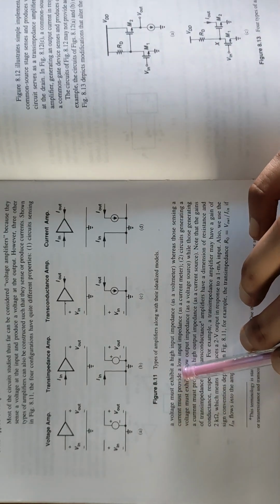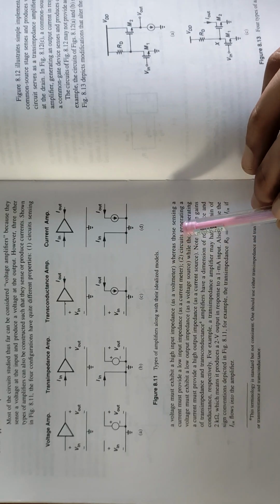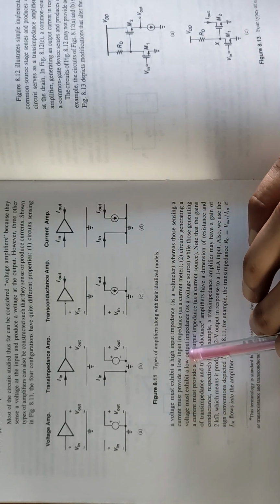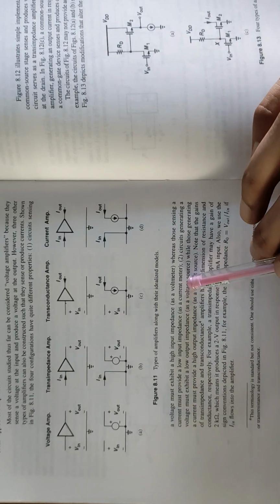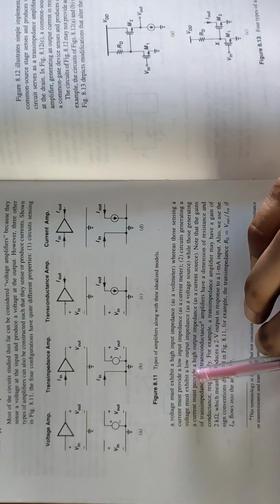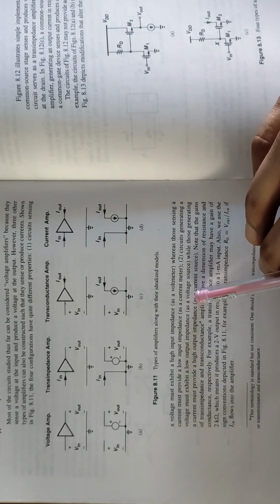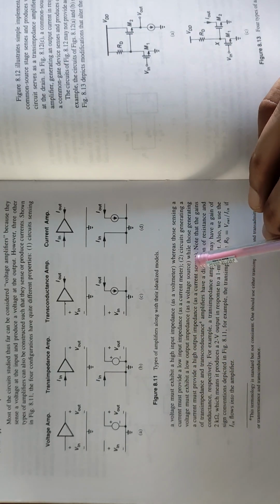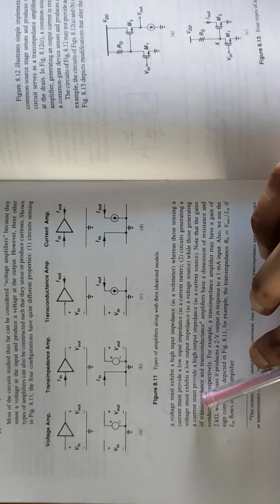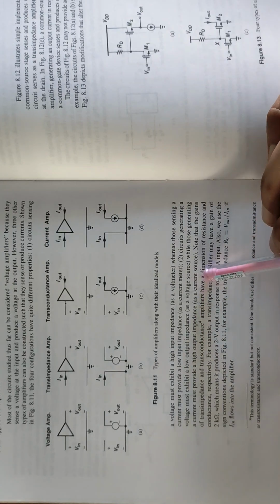Circuits sensing a voltage must exhibit high input impedance as a voltmeter, whereas those sensing a current must provide a low input impedance as a current meter. 2. Circuits generating a voltage must exhibit a low output impedance as a voltage source, while those generating a current must provide a high output impedance as a current source.